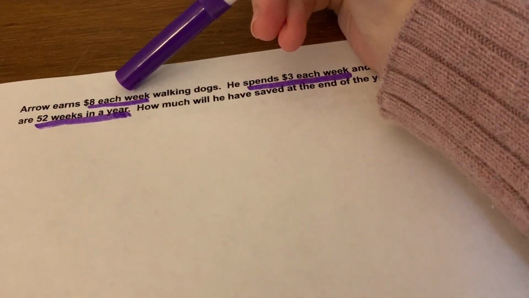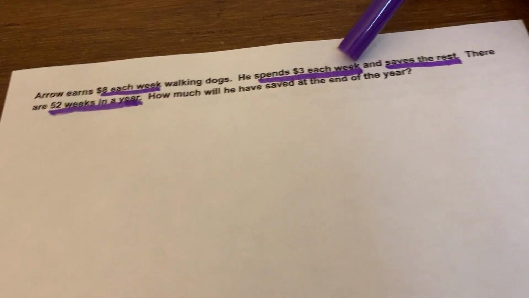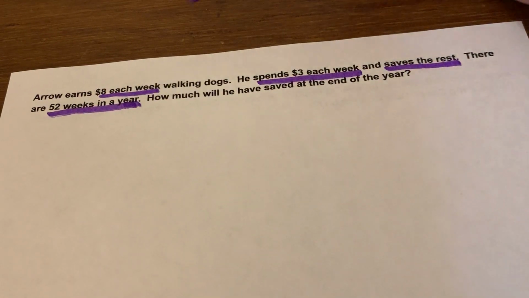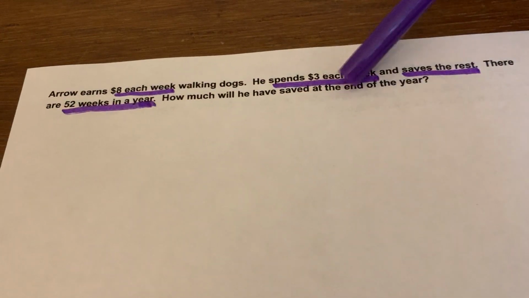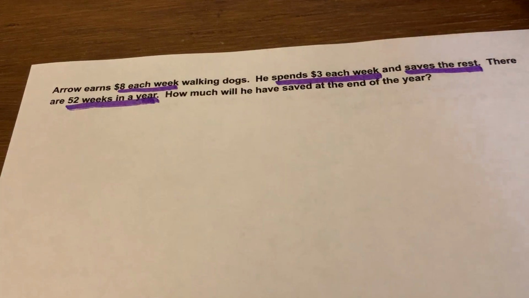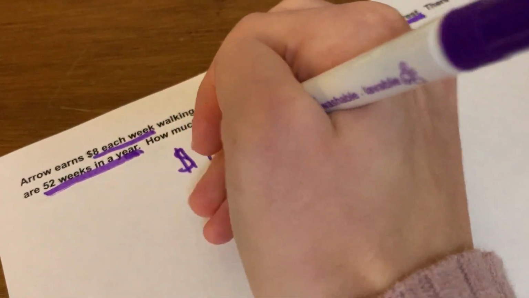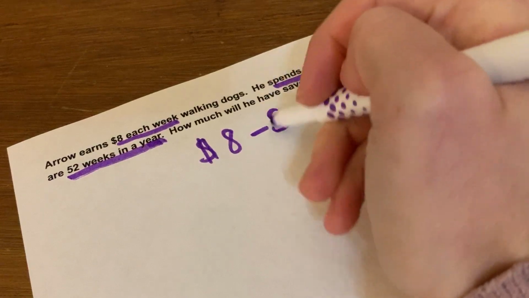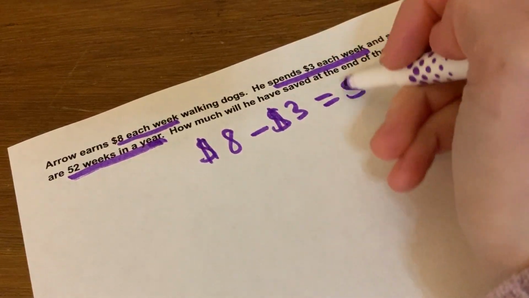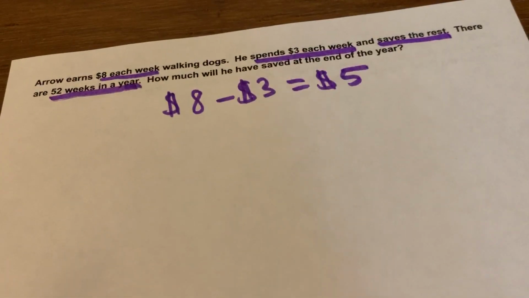So he earns $8 each week, okay? And then he's going to spend $3 each week. He's saving the rest. Okay, so he's earning $8 and he's spending $3, okay? There's 52 weeks in a year. So how much will he have saved at the end of the year? Well, here's my thoughts. He's making $8 in a week, and then he spends $3 of it every week. Well, 8 take away 3 gives me 5. So he's really only gaining $5.